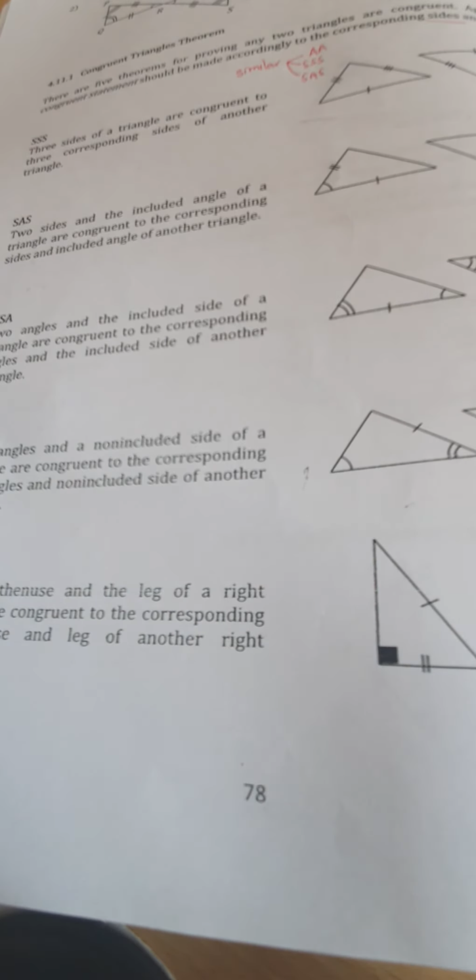Okay, so 5 theorem ni kita boleh kata dia congruent triangles theorem. Okay, so you can see example 11 untuk fahamkan lagi congruent triangles theorem.